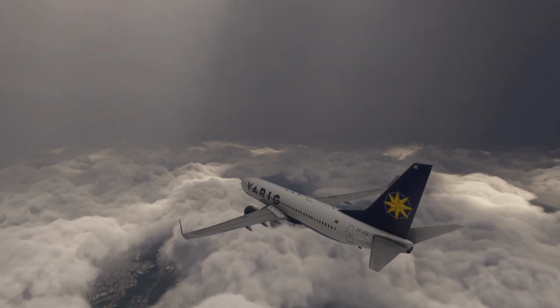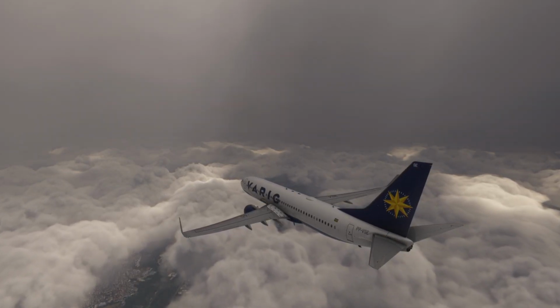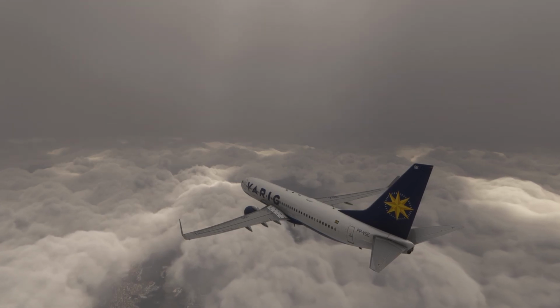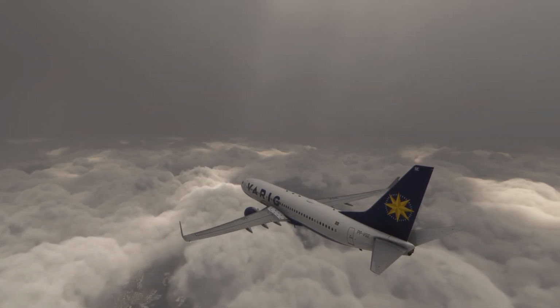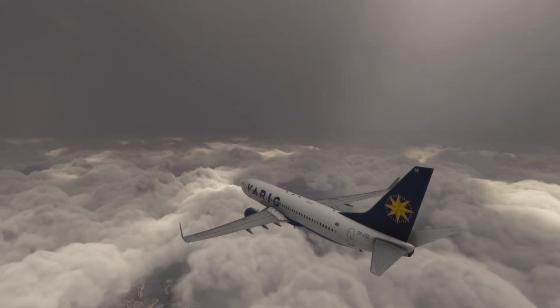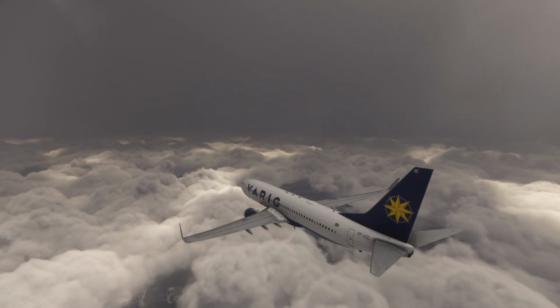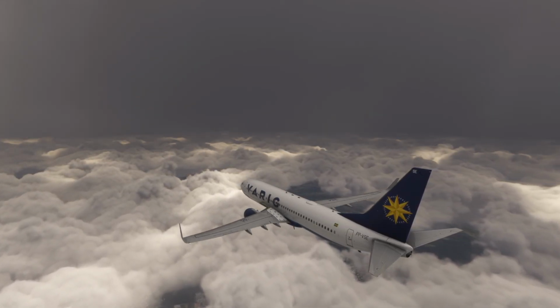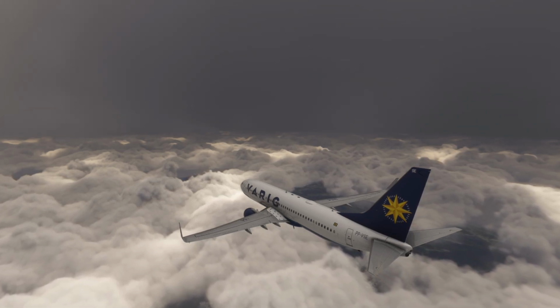Let's have a quick talk about go-arounds. Unlike takeoffs and landings, go-arounds are not routine procedures. A go-around is performed occasionally, sometimes more frequently than others. It's not uncommon to find pilots who go long periods without executing one, which is why practicing this maneuver during periodic simulator training is so important.